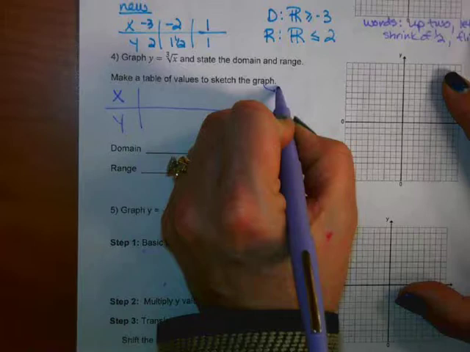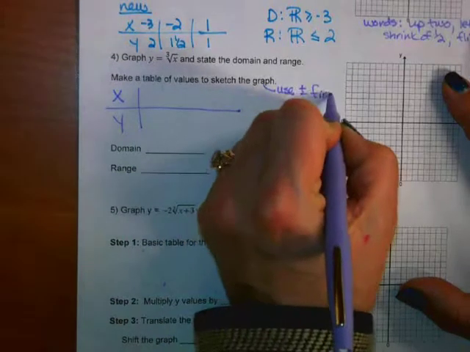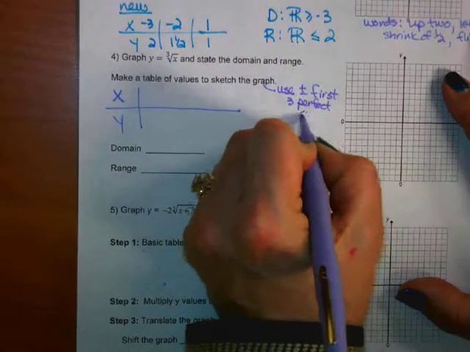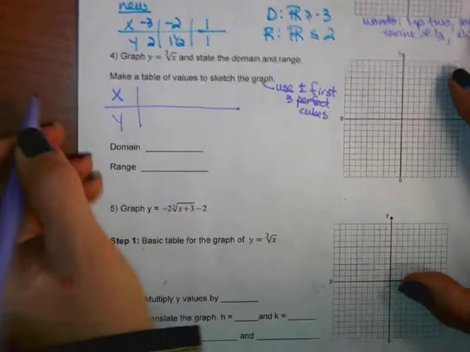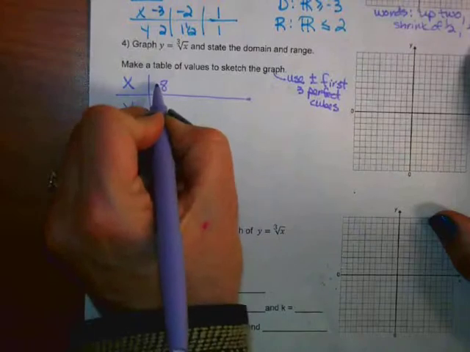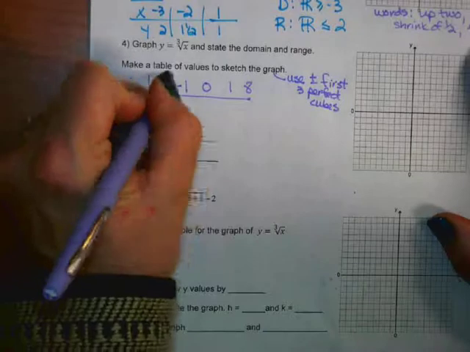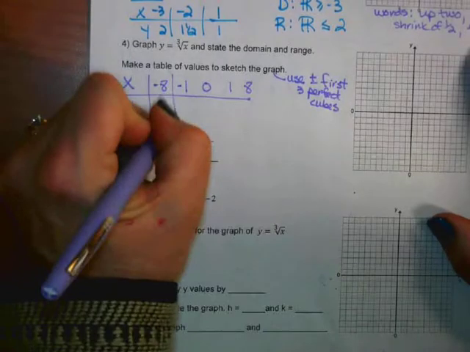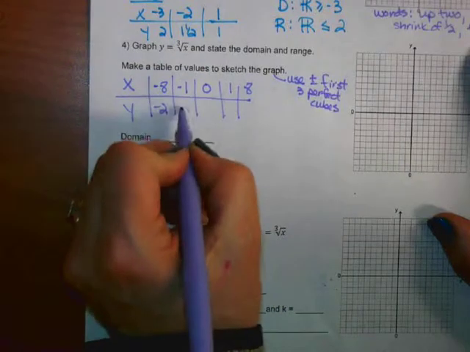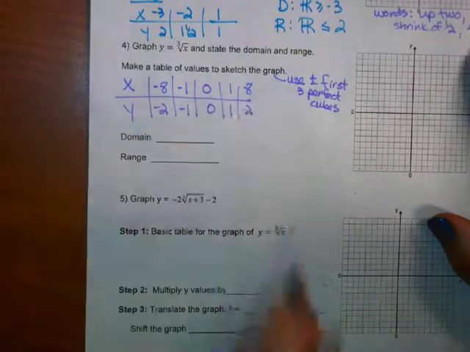And what you should do is use the positive and negative first 3 perfect cubes. Okay, so first 3 perfect cubes are 0, 1, and 8, but I want to use the negative version as well. So I'm going to do -8, -1, 0, 1, and 8. Take the cube root of each of those x's. Cube root of -8 is -2. Cube root of -1 is -1. Cube root of 0 is 0, 1, and 2.